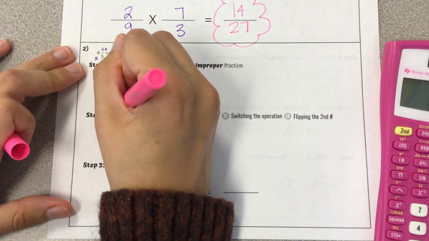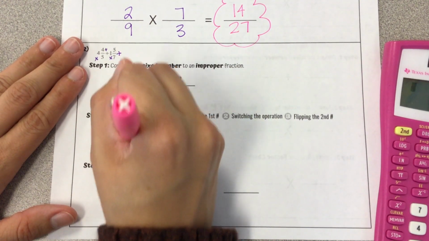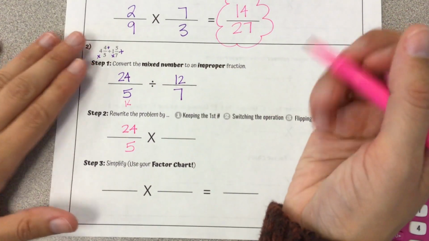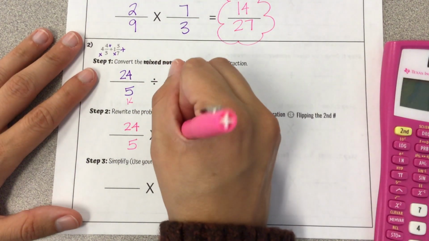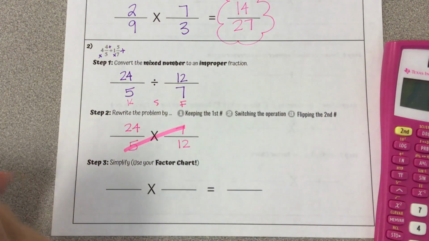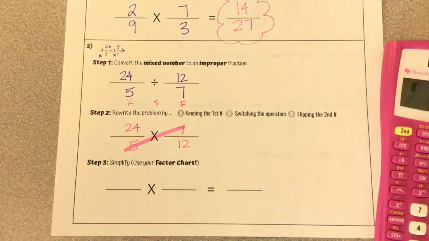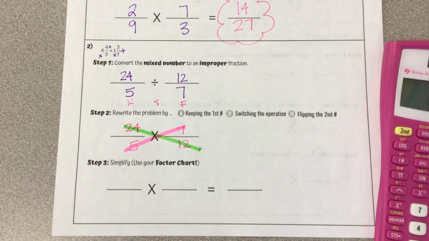So keep the first number, 24/5. Switch it from division to multiplication, that was already done for you. And flipping from 12/7 to 7/12. Now last up, we're going to simplify. So I'm going to highlight my diagonals and use my factor chart.